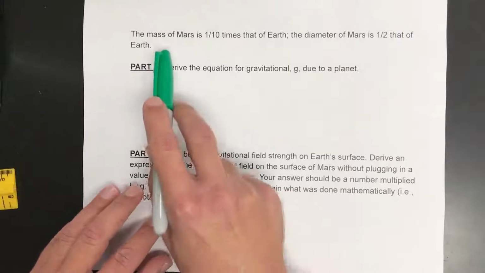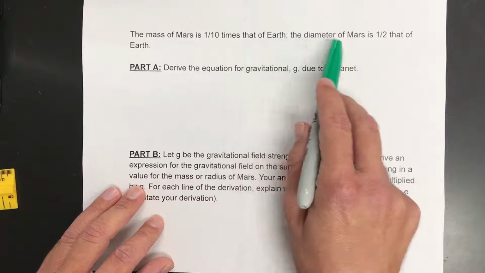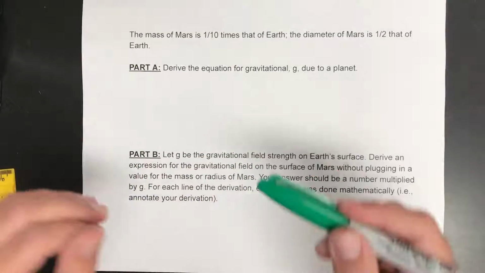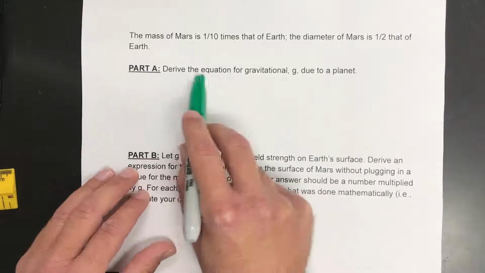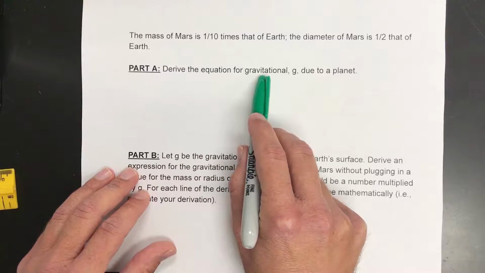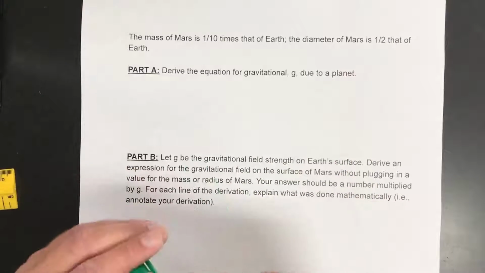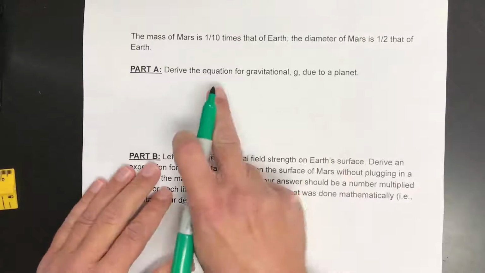So they say the mass of Mars is 1/10 times that of Earth, and the diameter of Mars is 1/2 that of Earth. And that's just some useful information that we're going to use in the next parts here. So part A, derive the equation for the gravitational acceleration, g, due to a planet.